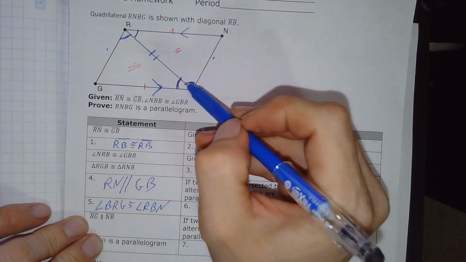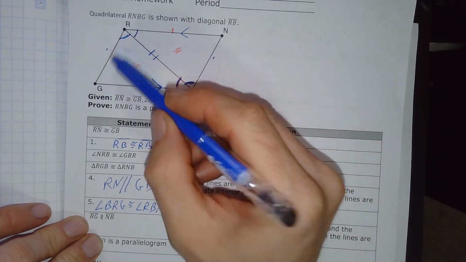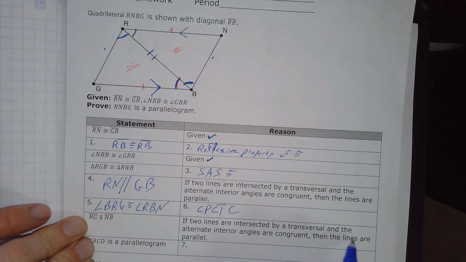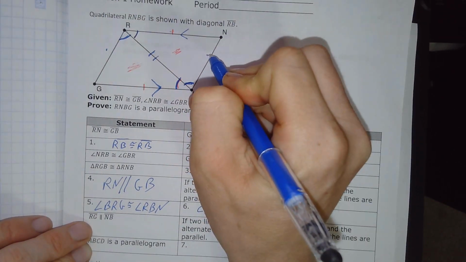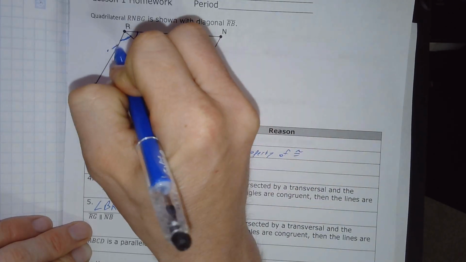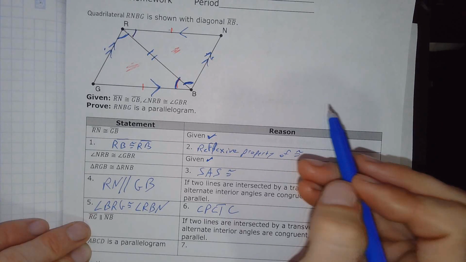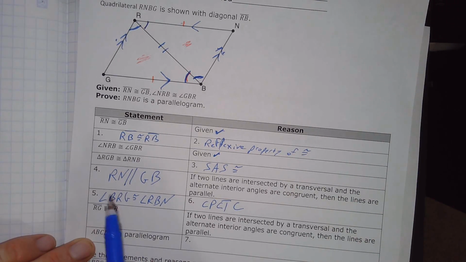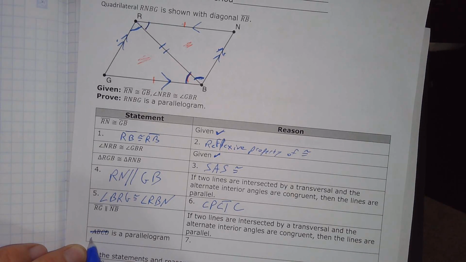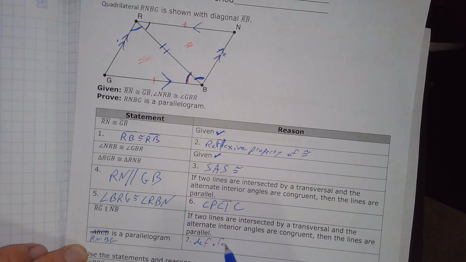And so that is congruent to that. And if that is true, then two lines intersected by a transversal with congruent alternate interior angles are parallel. And so this and this are parallel. All right. So then, if those two, then I can say that this is ABCD. Well, that's not true. This is a typo. This is RNBG is a parallelogram because that is the definition of a parallelogram.